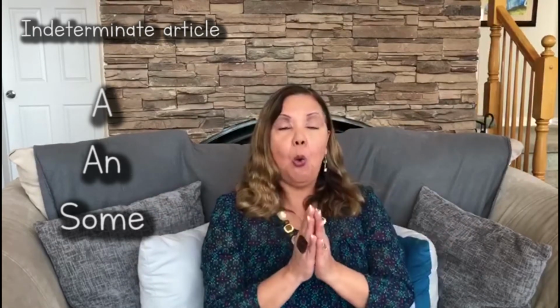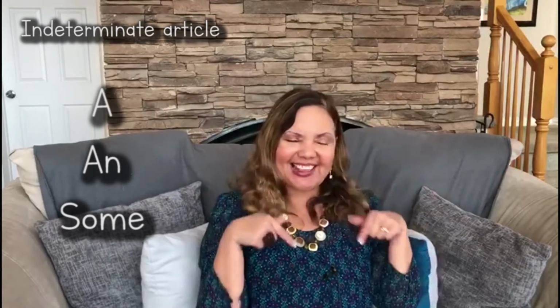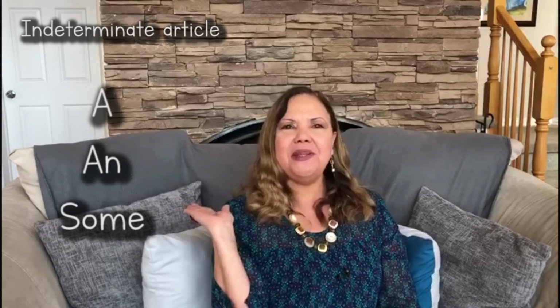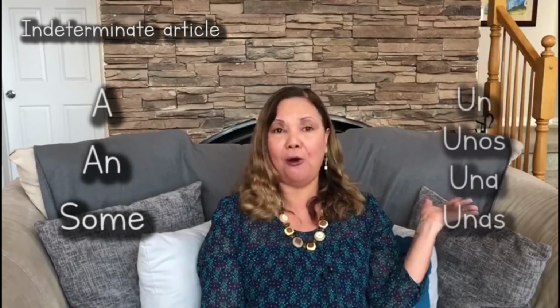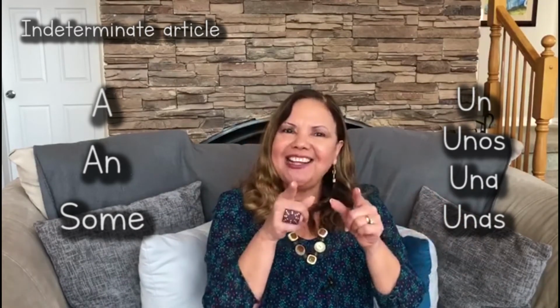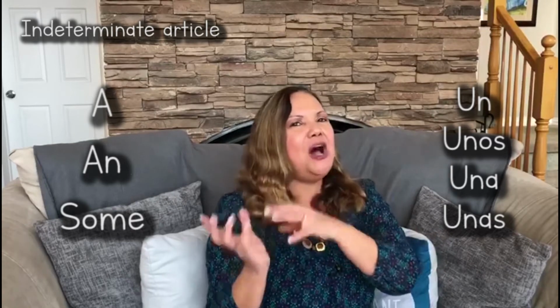Very good. Well, in Spanish, like the example before with the determinate articles, in undeterminate articles we have four. Of course, we have four. And why do we have four? Because we have gender and number.